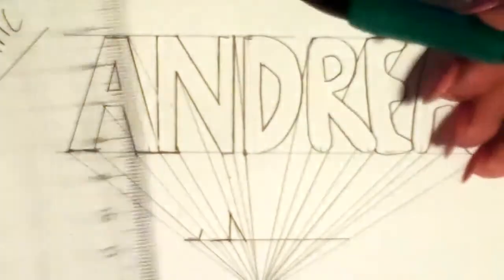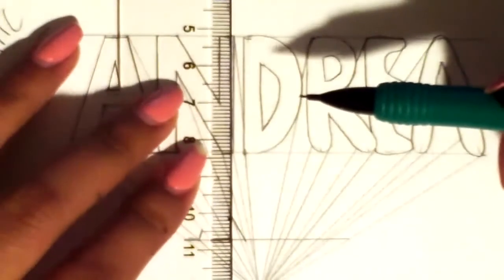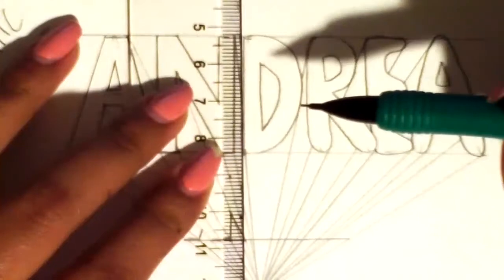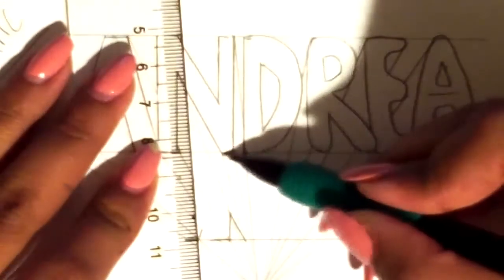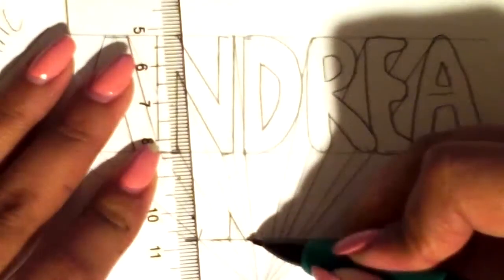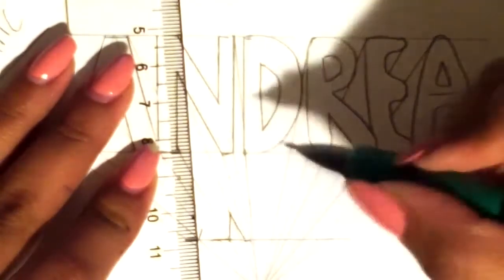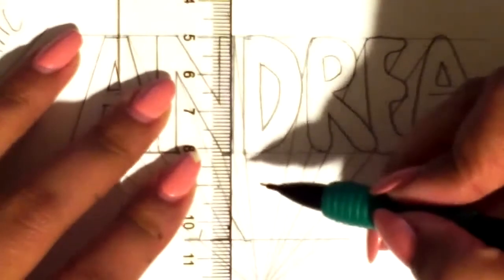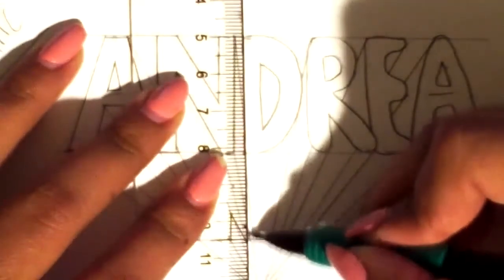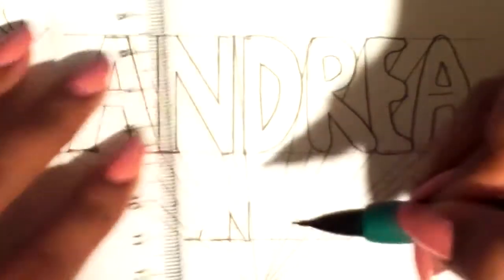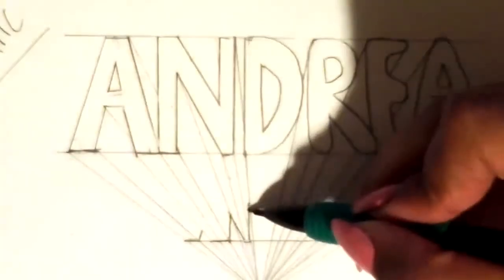This line is vertical, so I'm going to put my ruler right there. Oh, I forgot about this little line. This line is horizontal, so then this little line is going to be horizontal. This line is vertical, so I'm going to put my ruler and I'm going to go like this. And then this line is going to go vertical as well.